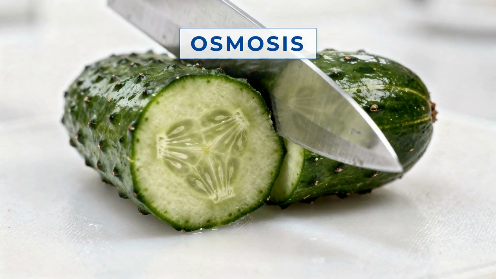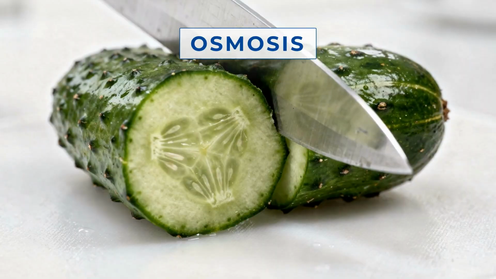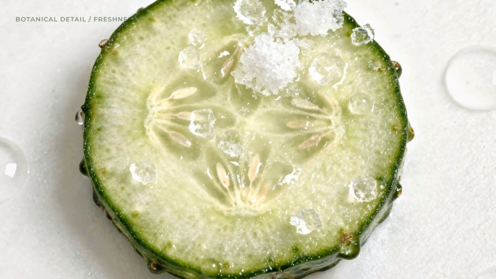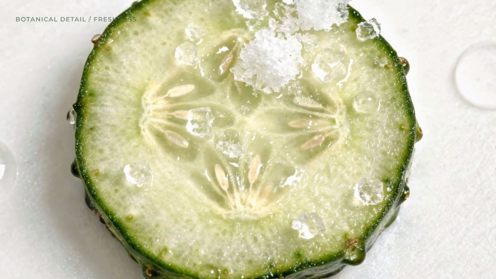To see how water goes to different places in the body, called fluid shift, let's look at a cucumber. What happens when we sprinkle a little salt on a cucumber? The water inside the cucumber begins to flow towards salt, and we see droplets of water forming on the surface. We call this process osmosis. Remember, salt attracts water and water follows salt.